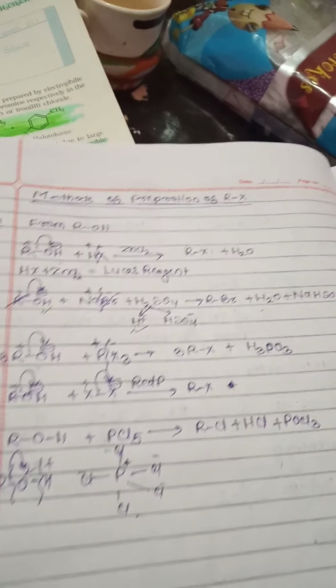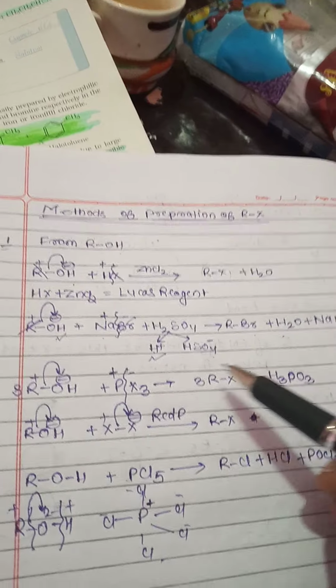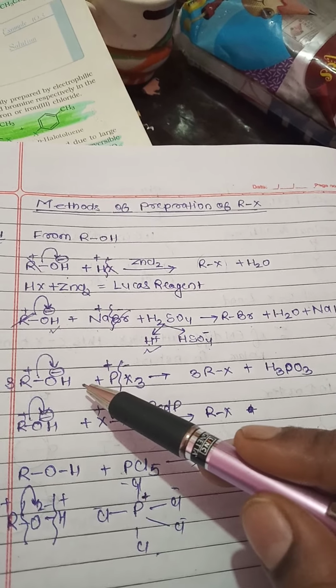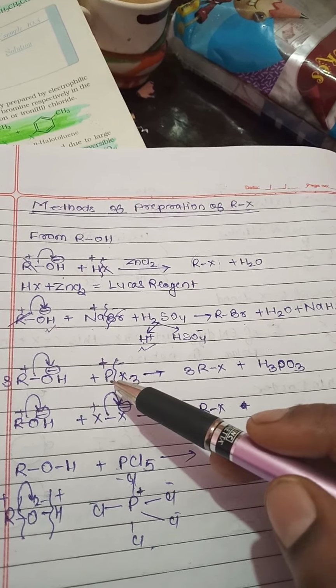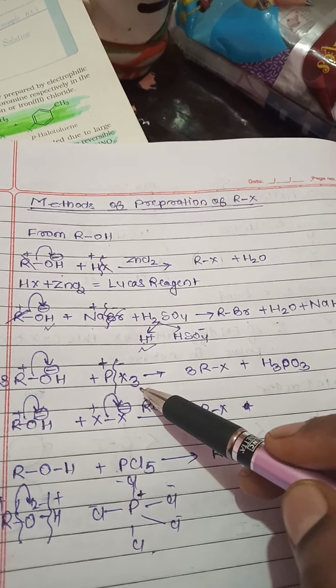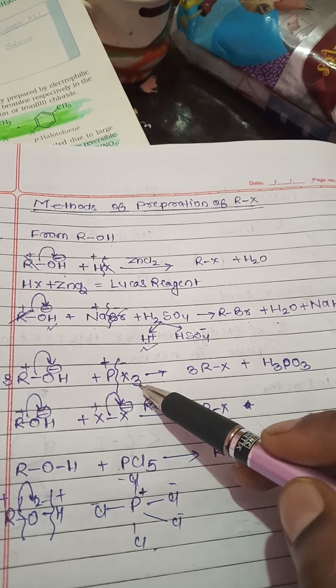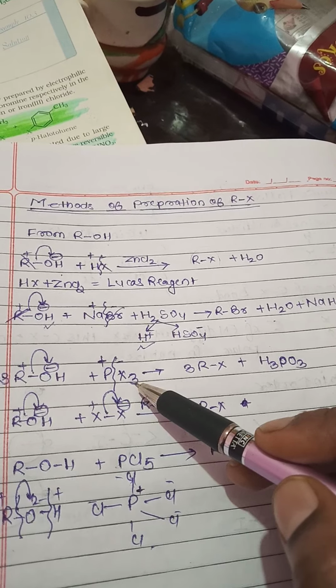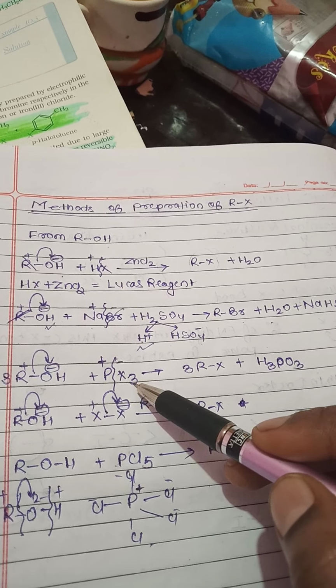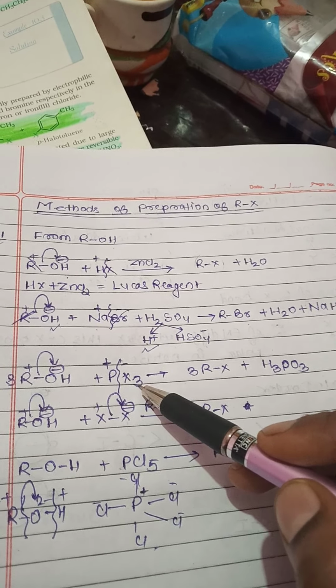Okay guys, now we are moving towards the third reaction in which I am going to treat my ROH with PX3, that means phosphorus trihalide. In the form of halogen I can use Br and I atoms over here.